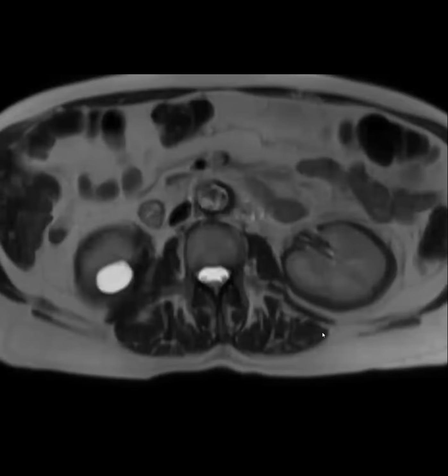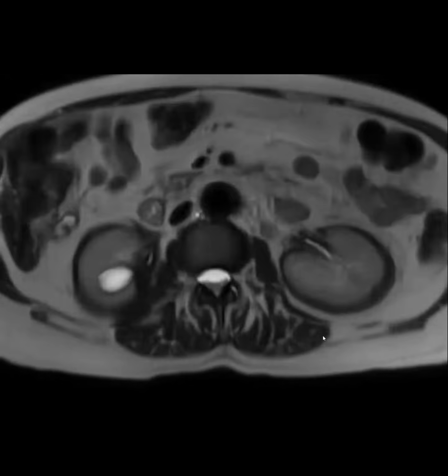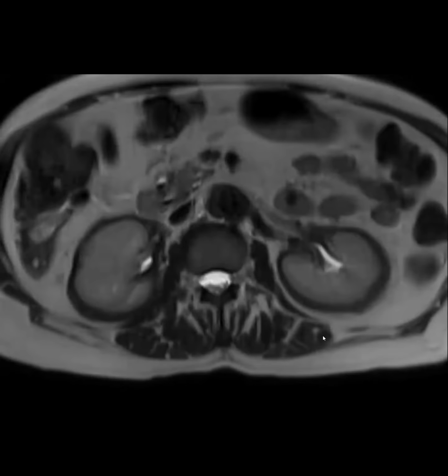Wait. So is there retroperitoneal fibrosis? I mean, there's this thickened rind around, T2 dark. And when I see that, I think about PNH, sorry, PNH. But then how do we tie that with the vascular findings? Exactly. Okay. So there's something perinephric.